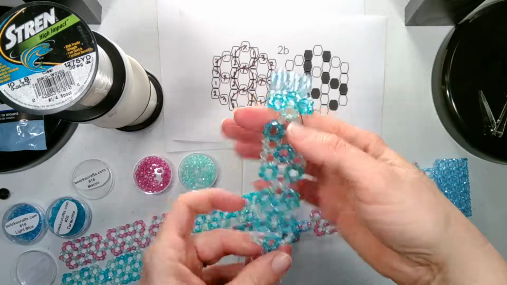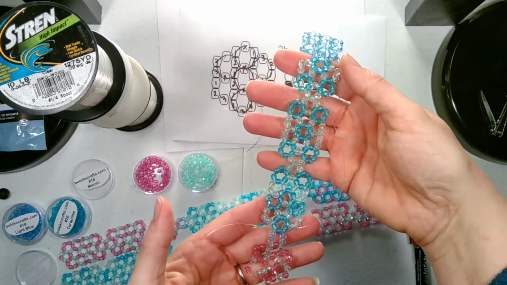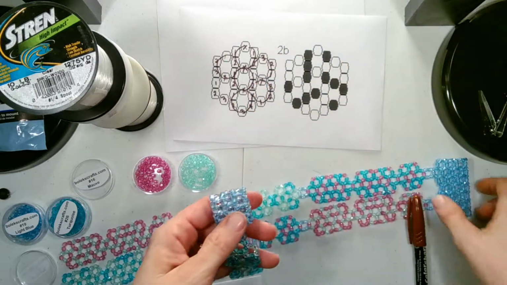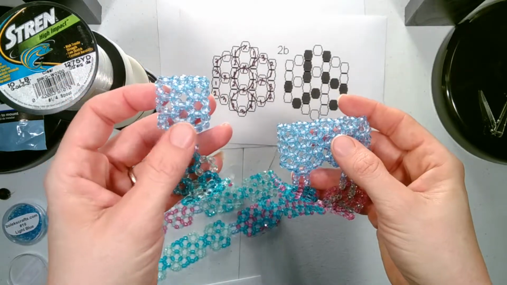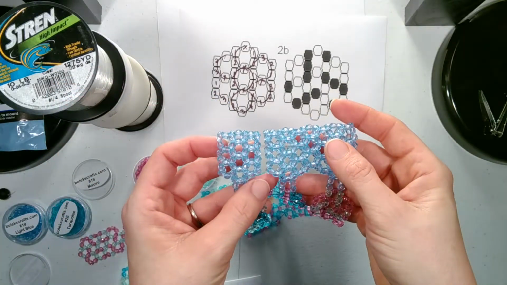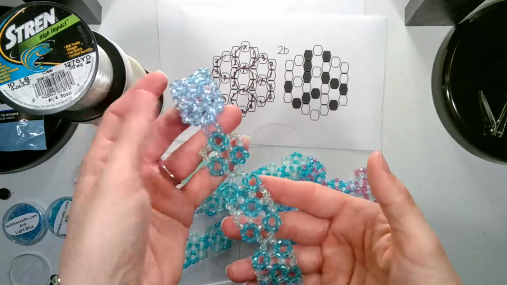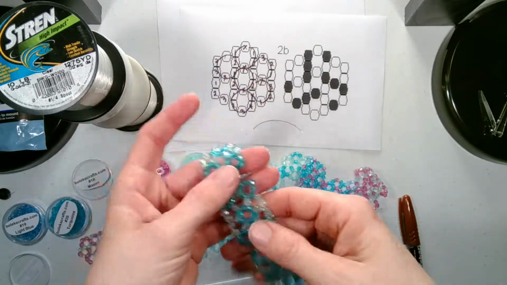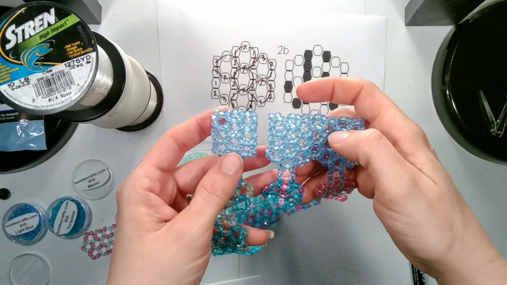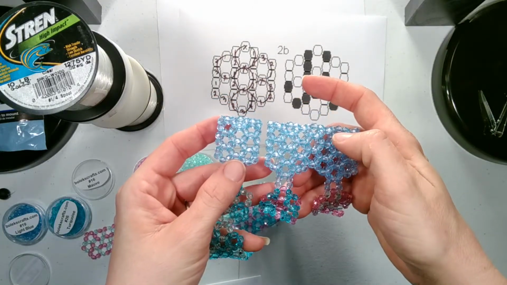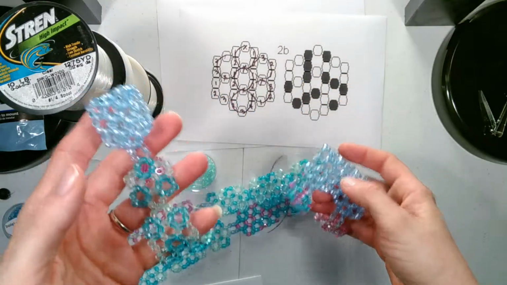And in the next video I will have completed this, and I'm going to show you then how to connect a section like this to your curtain. So if you want to do this while you're out somewhere so you don't have the entire curtain with you, you can then take it home and connect it to your curtain and work on it that way.